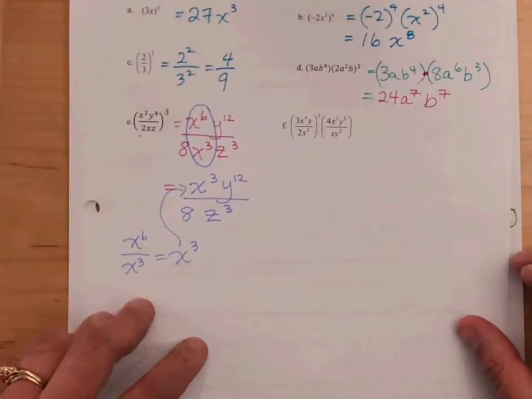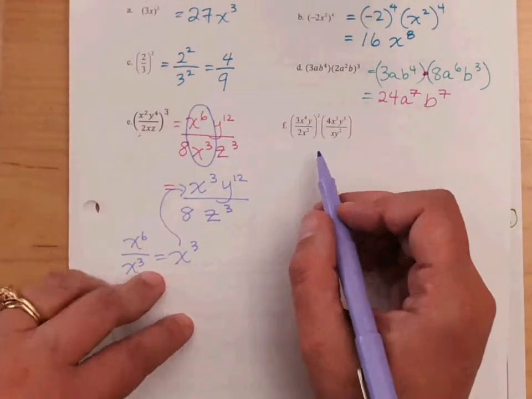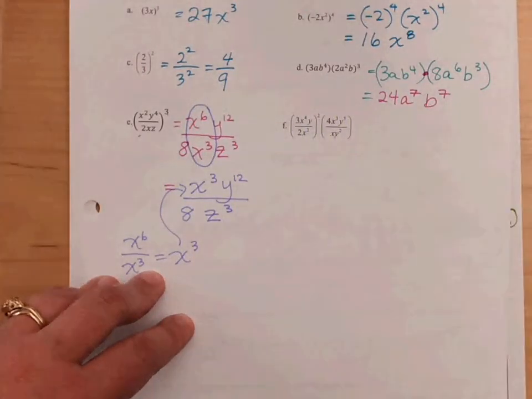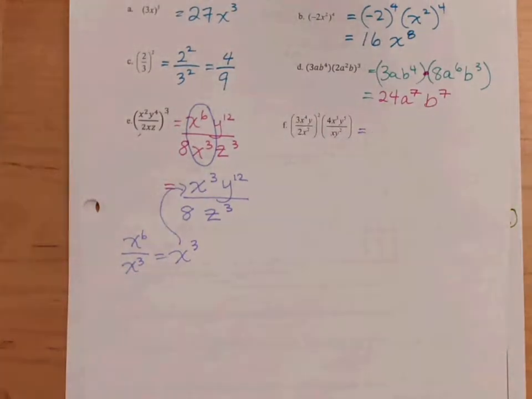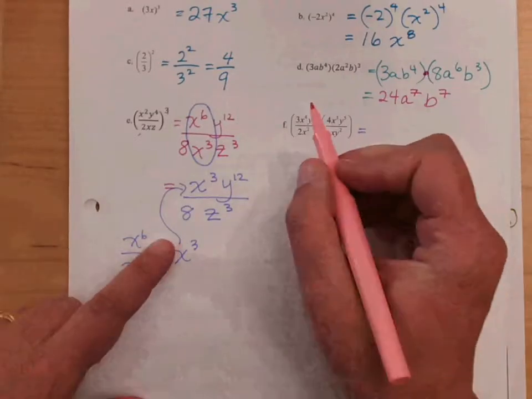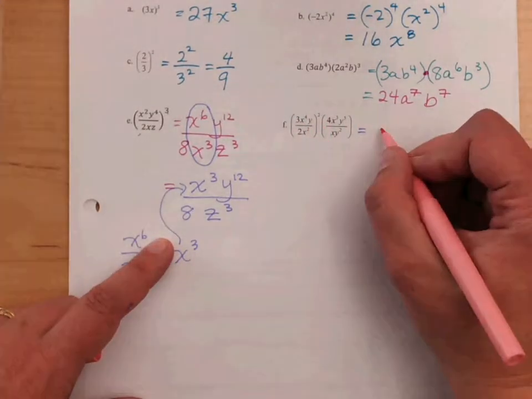Now let's look at the next one here. What do I need? This is like so much going on, but don't get overwhelmed. Just take it one step at a time. What's the very first thing that we need to do? Okay, distribute. So we have 3 squared is 9.